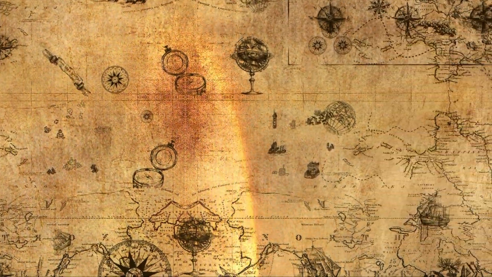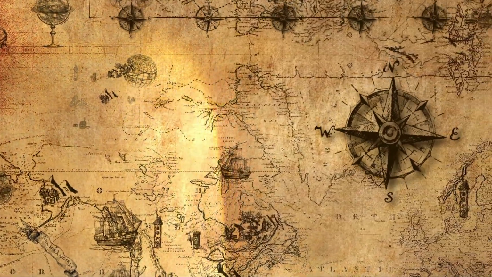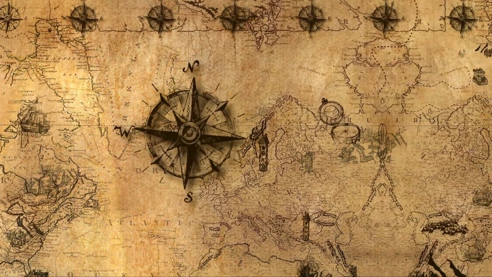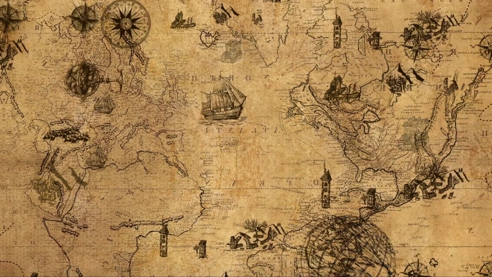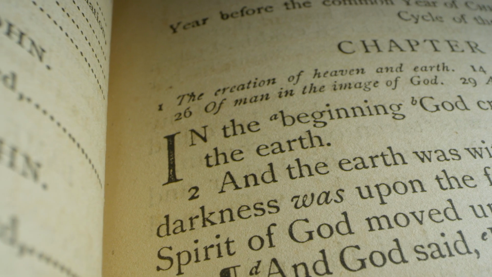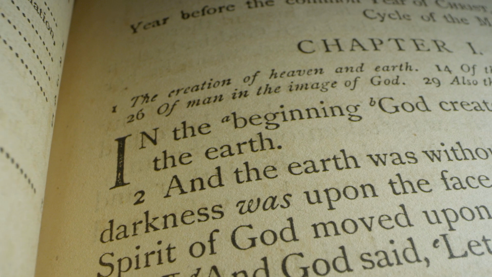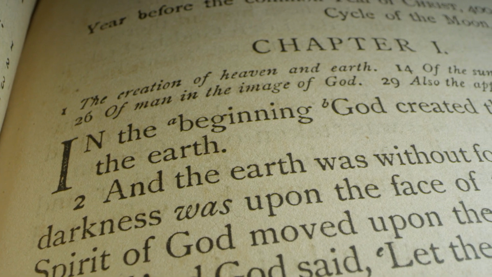Many of these views were destined to have a long life, and in the time of the formation of Scripture, they were already predominant among the nations surrounding Israel. The theme of this opposition is invisibly present already in the first chapter of the book of Genesis, the 6 days of creation.